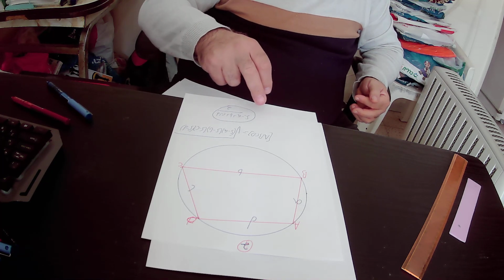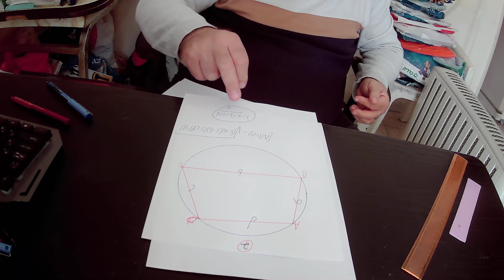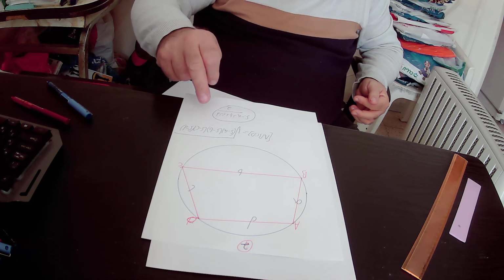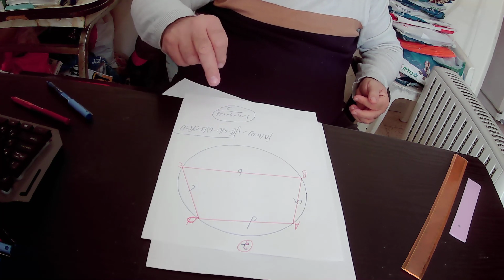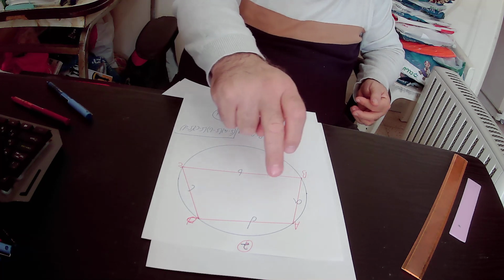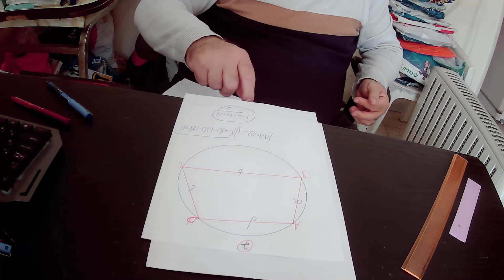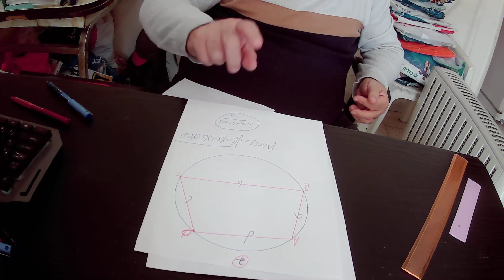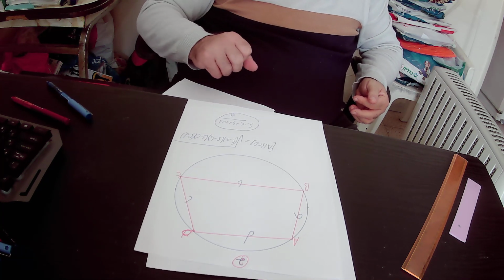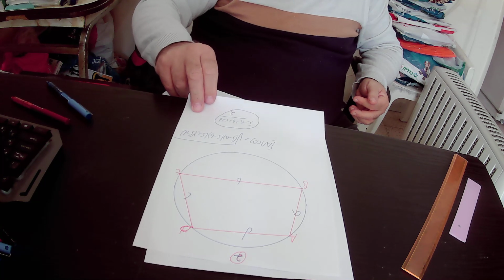The area of quadrilateral ABCD will be equal to the root of (S minus A) times (S minus B) times (S minus C) times (S minus D), when A, B, C, and D are the lengths of quadrilateral ABCD's sides, and S equals (A plus B plus C plus D) over 2. Okay, this was rule number 1.